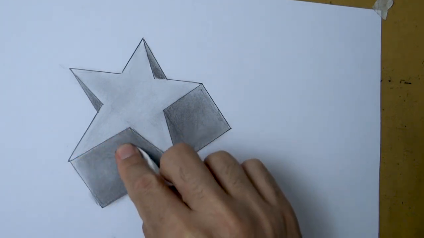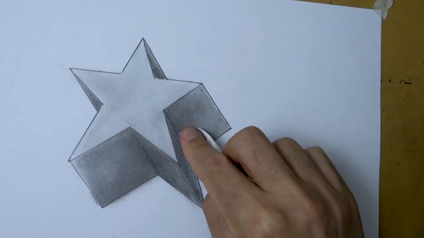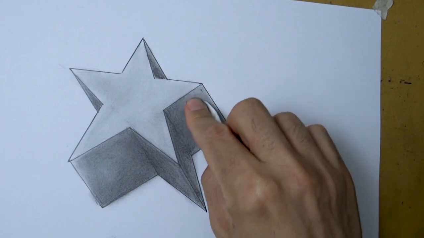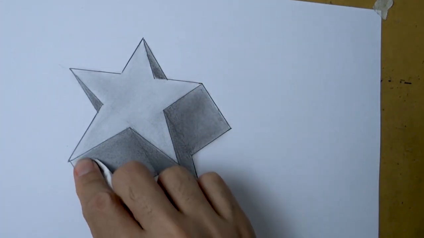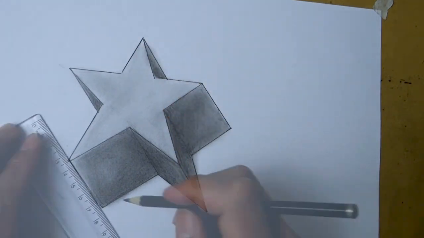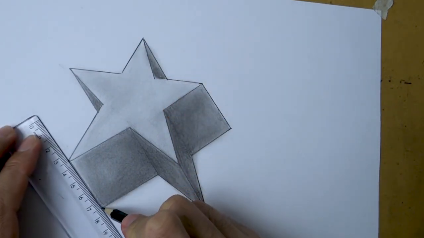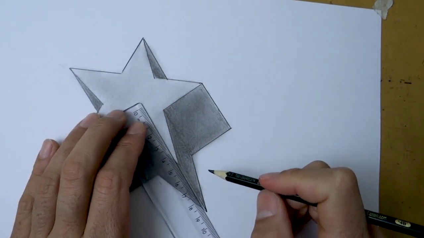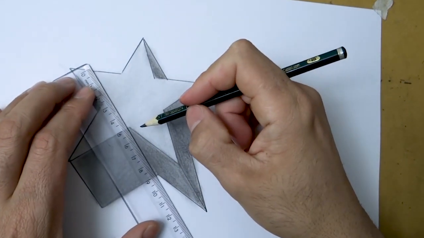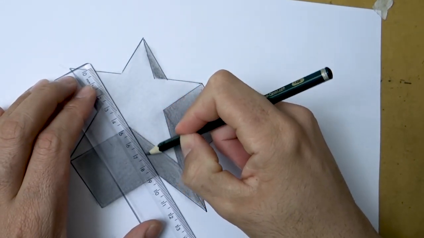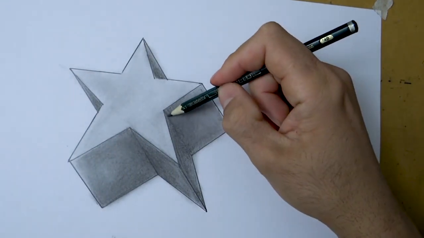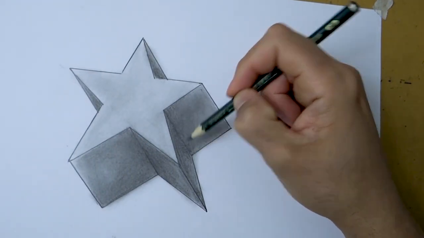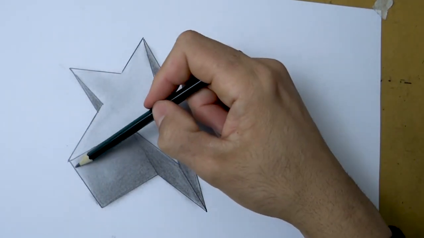I do it gently, just to spread the graphite. I'm just reinforcing some lines.